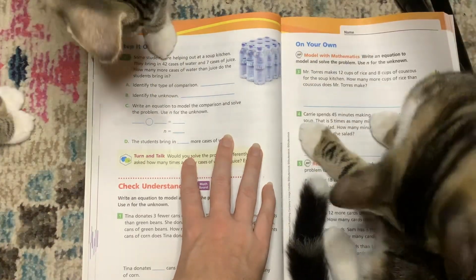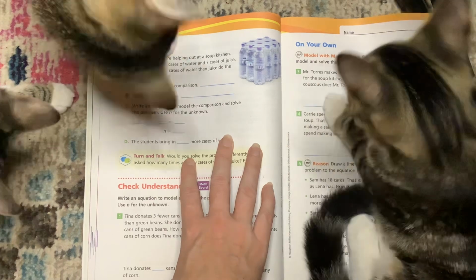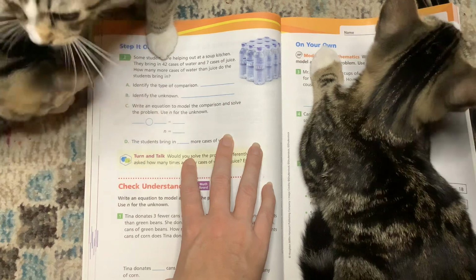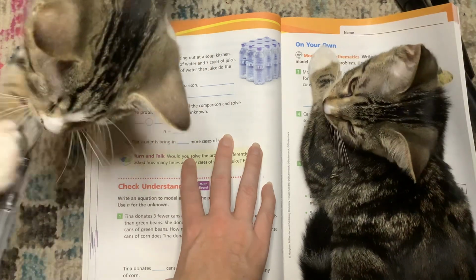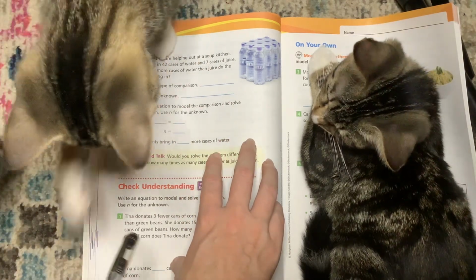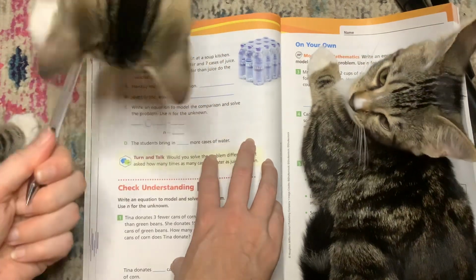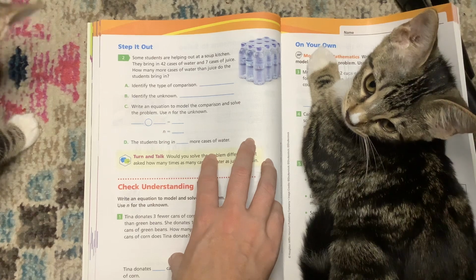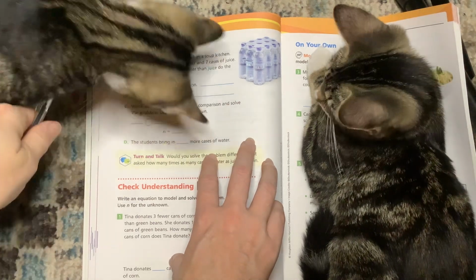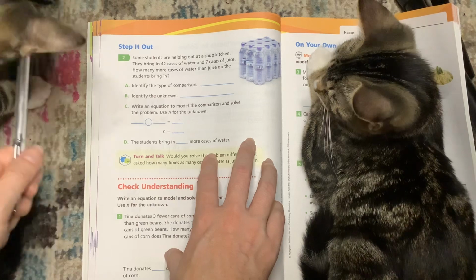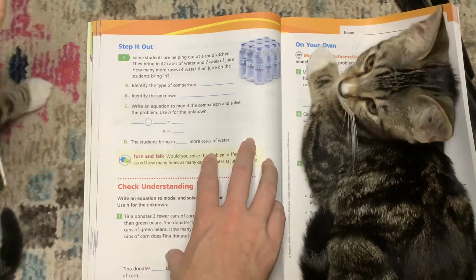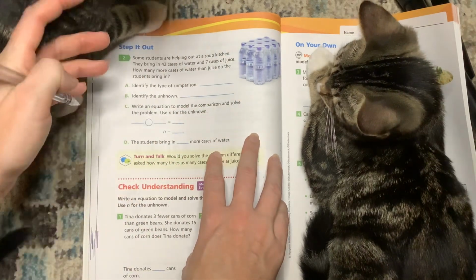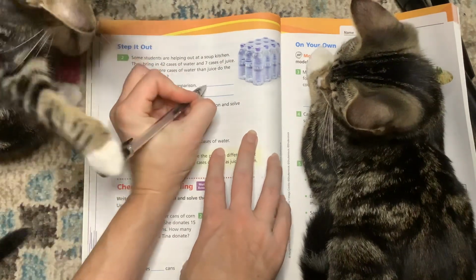So we need to identify the type of comparison. Is this going to be multiplicative or additive? We don't get the option of subtraction in this one, although it sounds like we want to subtract right now. However, it's an unknown number that we're looking for, and we're going to use n. Identify the type of comparison: additive.